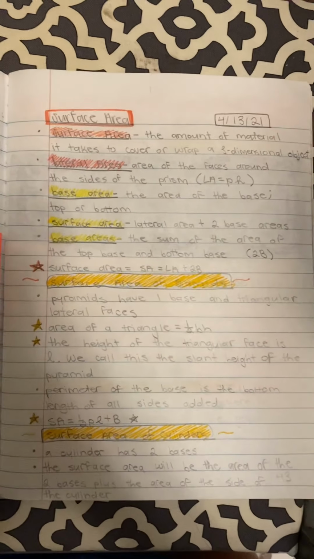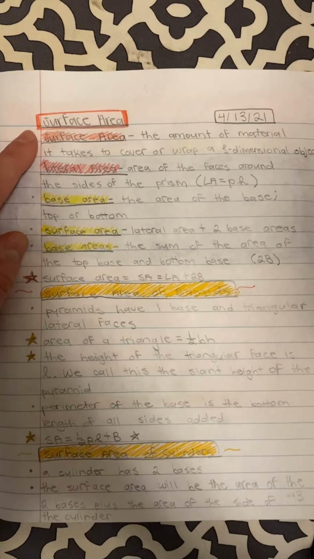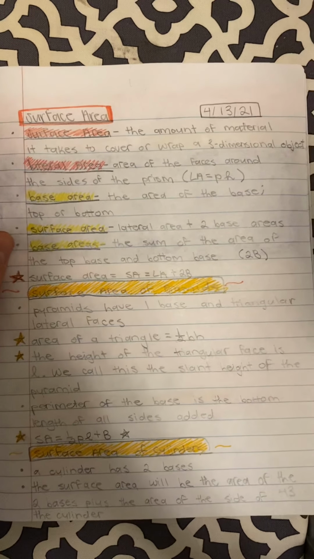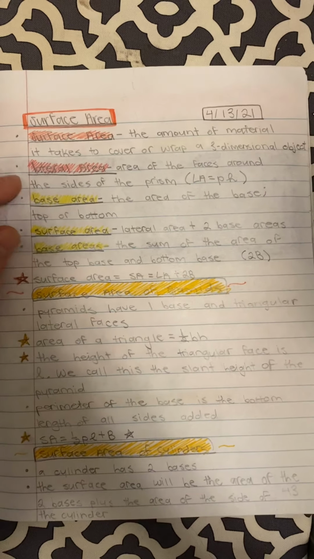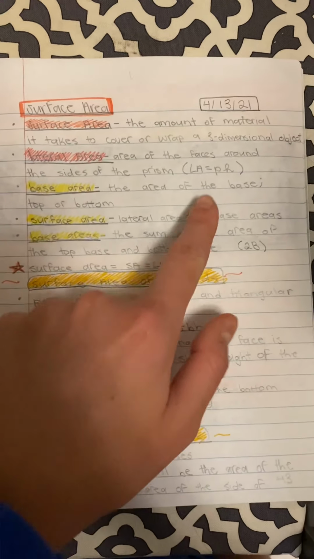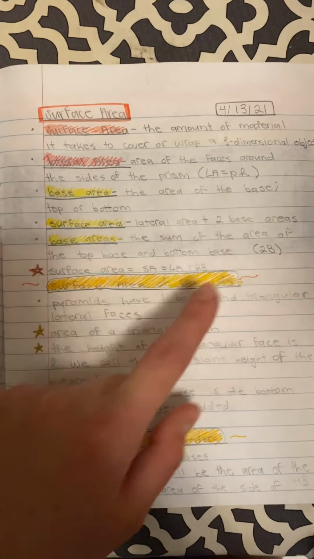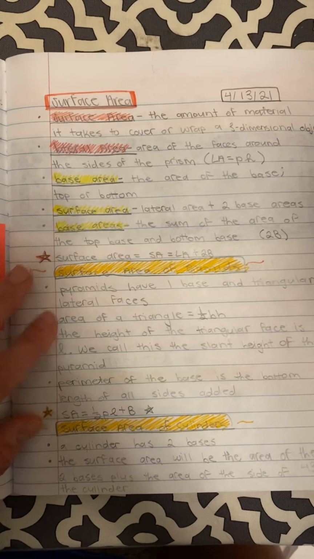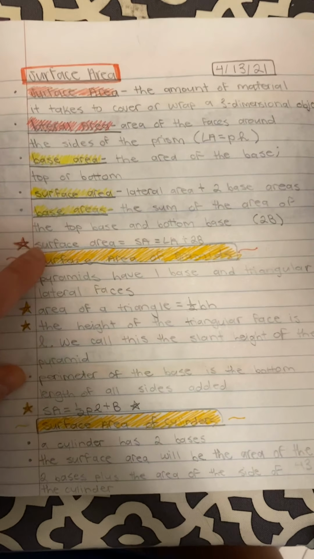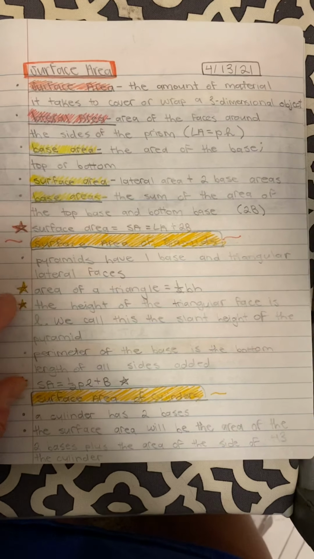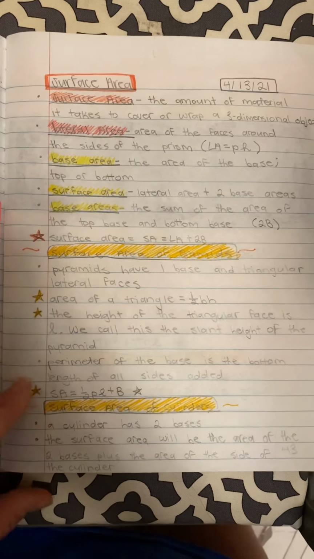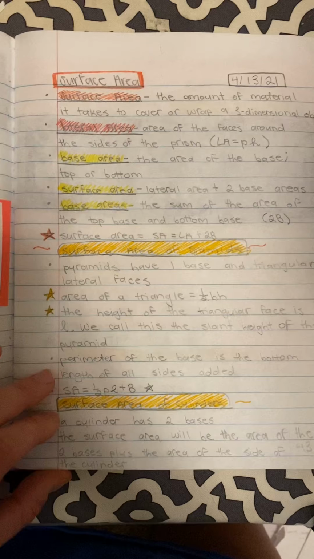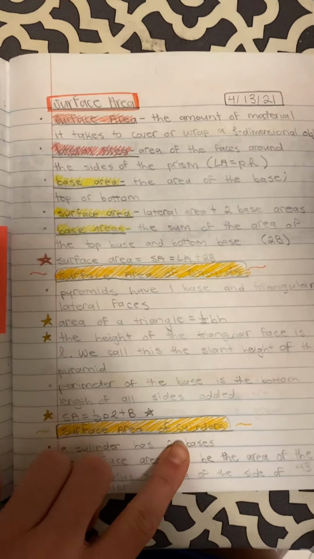Then on page 43, it starts with surface area, the definition of surface area, lateral area, and base area, and their formulas, the formula for lateral area and the surface area. And then it goes down to the surface area of pyramids and the definitions and formulas of that, the surface area of a pyramid, and then the surface area of a cylinder.